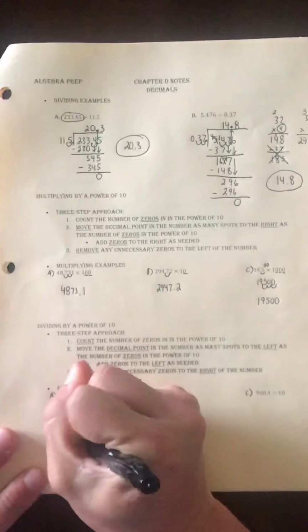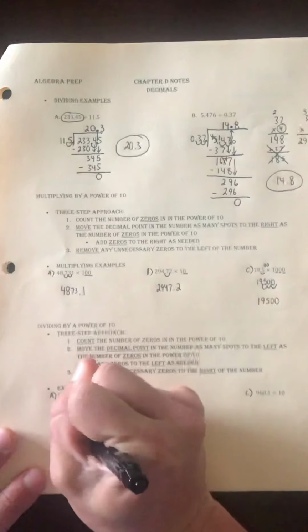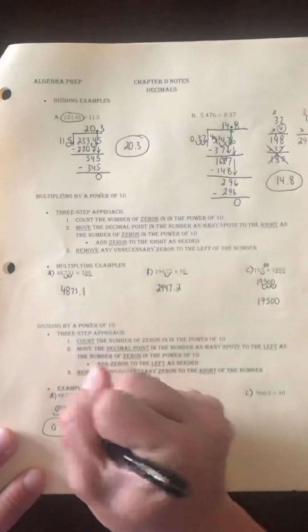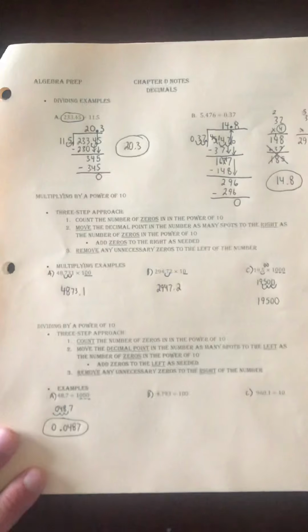So I'd have 0.0487. It may ask you to have a number out in front, so it could be 0.0487. Either one is a completely correct answer. And that's all we do for dividing. Very similar to multiplying, only we're moving to the left instead of to the right.